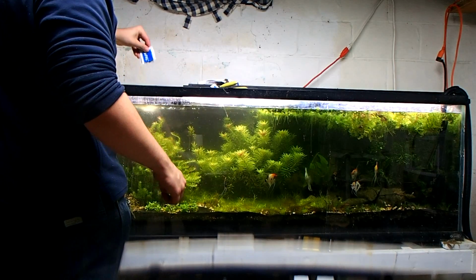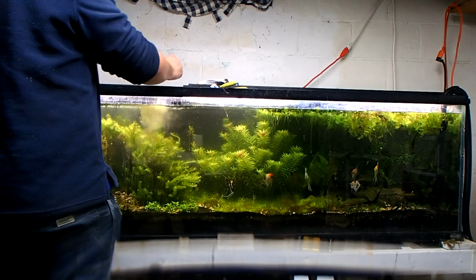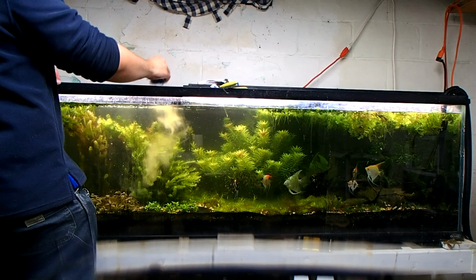So, I medicated this tank with tetracycline, Melafix, Stress Coat, all at different times and together. That is why the water is so cloudy right now.